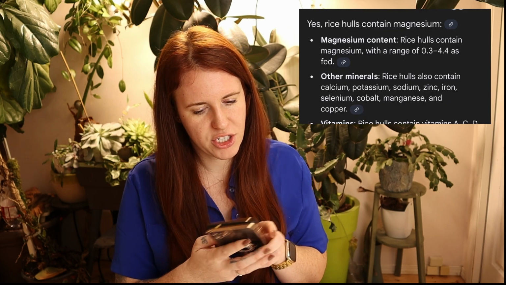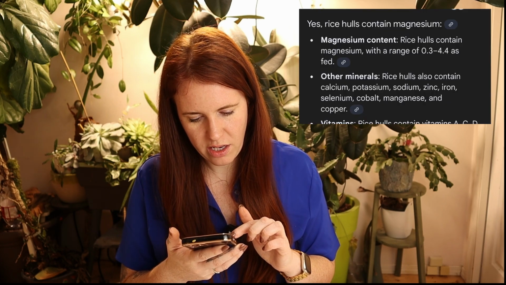The cation exchange capacity of the rice hulls is low, which is why we would want to couple it with peat or a coconut coir setup. The other thing to keep in mind is that it is very high in magnesium. Let me check, I gotta check. I don't want to tell you guys lies. Fun fact.